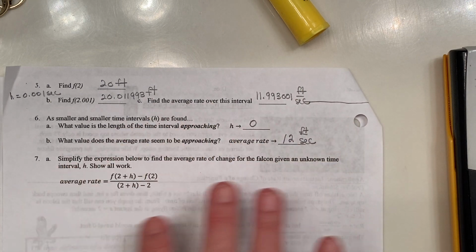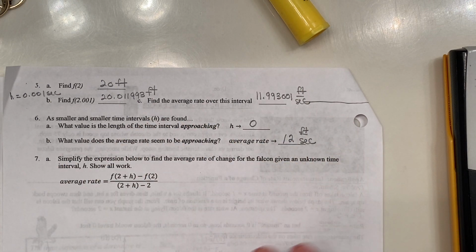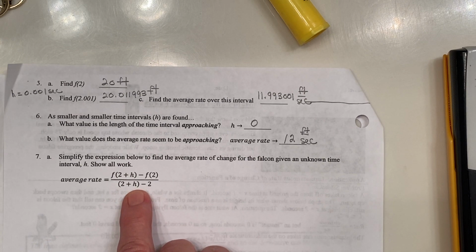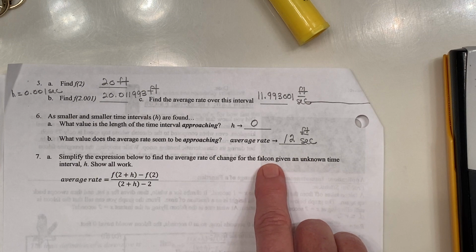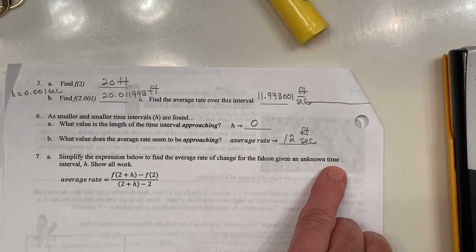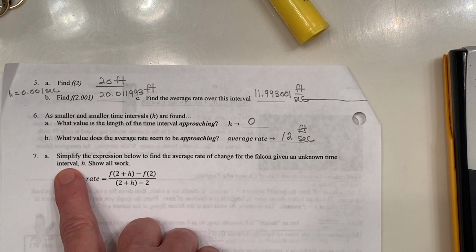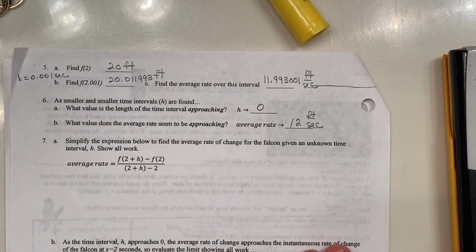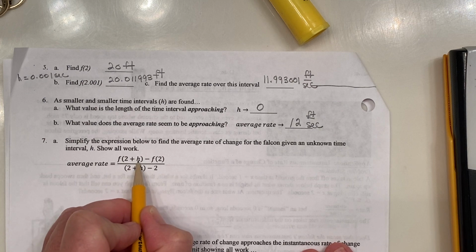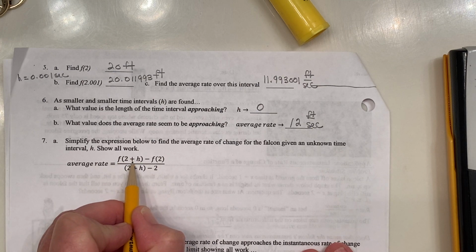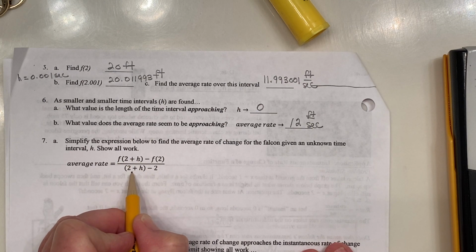These have all been average rates of change because we've been finding just difference quotients like this right here. It says, simplify the expression below to find the average rate of change for the Falcon given an unknown time interval h. Show all work. Remember in our first example, we used f of 3, so our first h value was 1. When h was 1, this was calculated to be f of 3, and this was 3 down here.